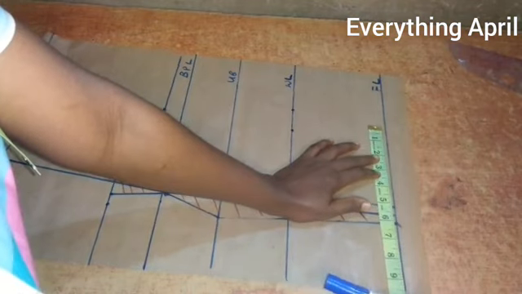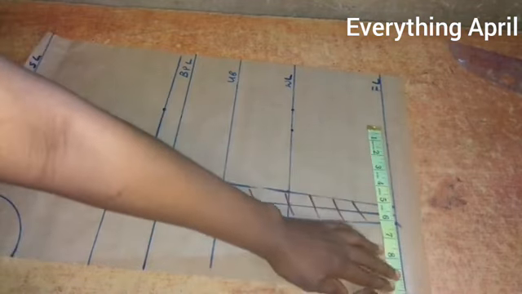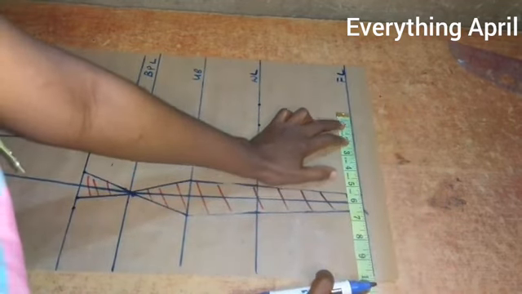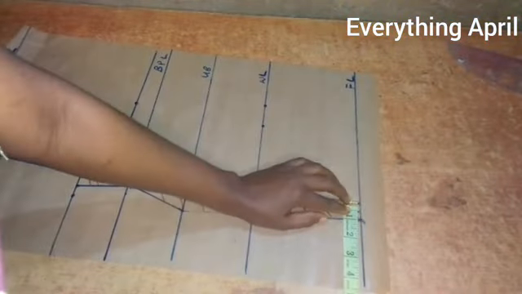Then on the hip, I'm going to impute a quarter of my hip measurement, which is 9.75 inches. I'll also replace the dart that will be cut off from the full length, which is 1 inch.